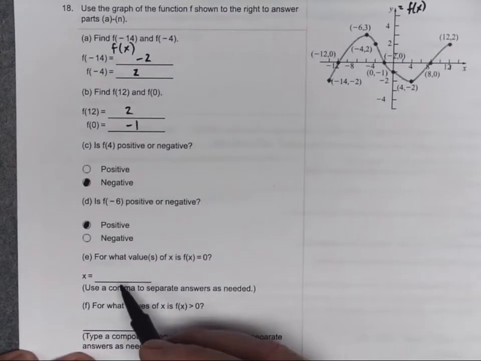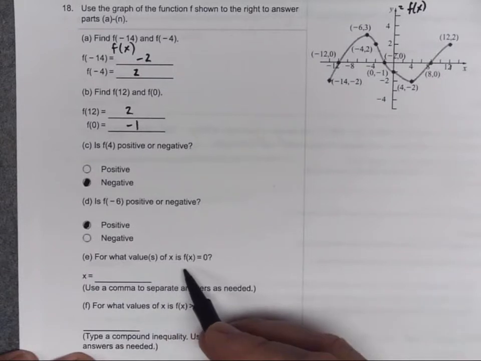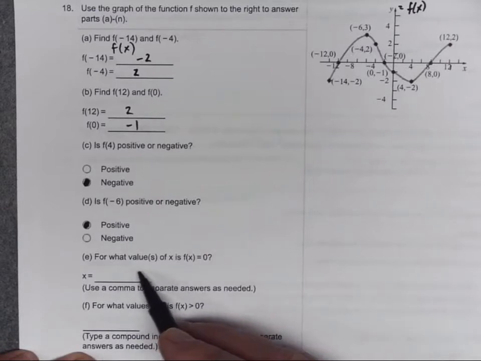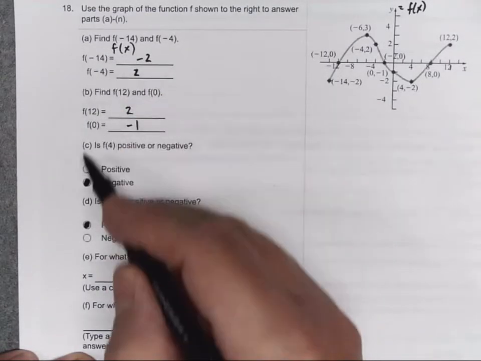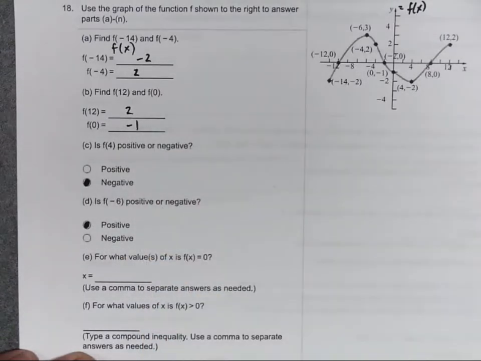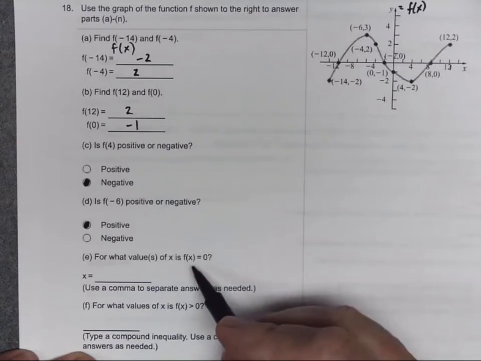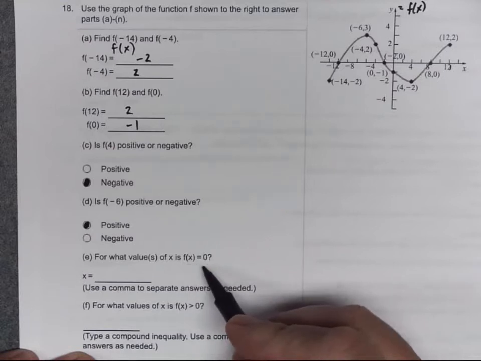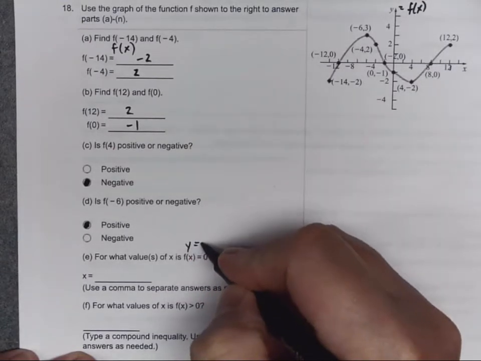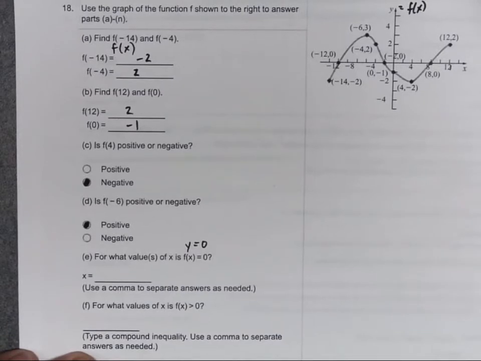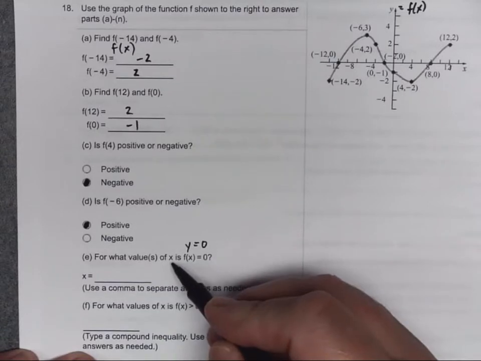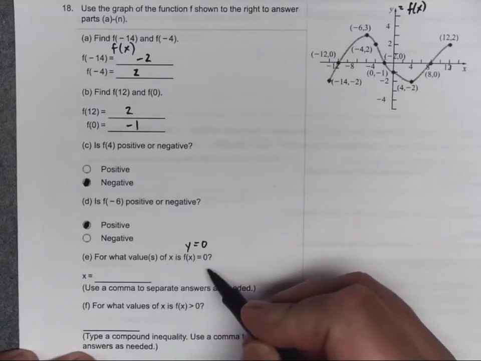Part E, for what value or values of x is f of x 0? Okay, here, it's a little different now. So now they're saying, go find the values of x. Before all these previous problems, they've given us the value of x, and then we go find the function at that value of x. Now they're saying, hey, let me give you the value of the function. In a sense, they're saying go to the graph and find the points where y equals 0 and tell me what the value of x is when the function is 0.